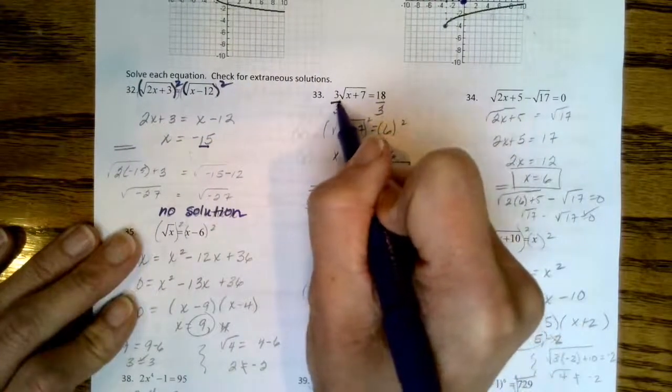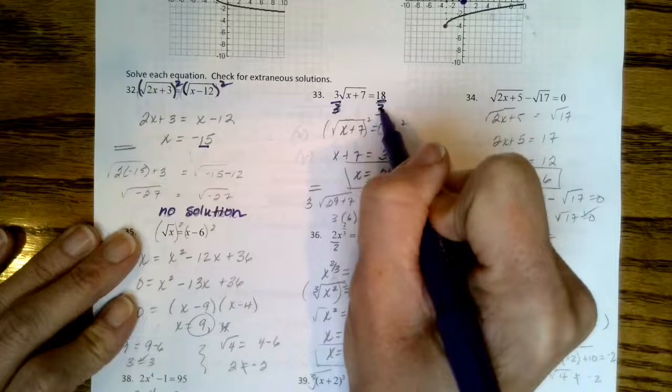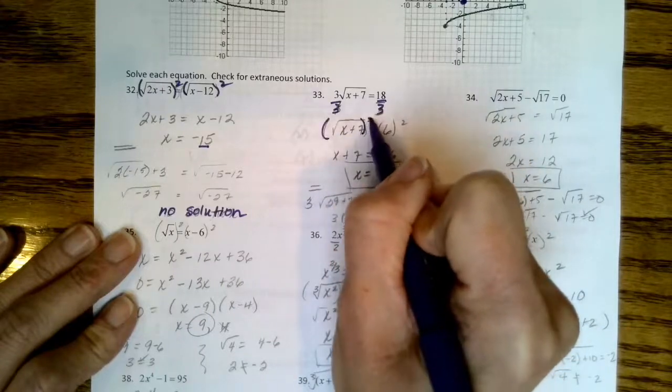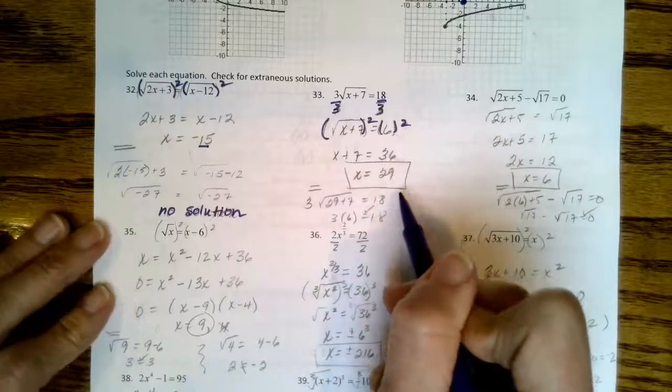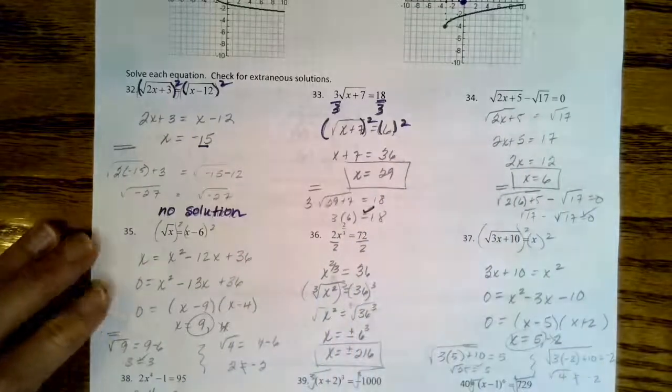I'm going to divide by 3 first here and isolate my radical, and then I'm going to square both sides. When I square both sides, I get an easy answer that checks when I substitute it back in.